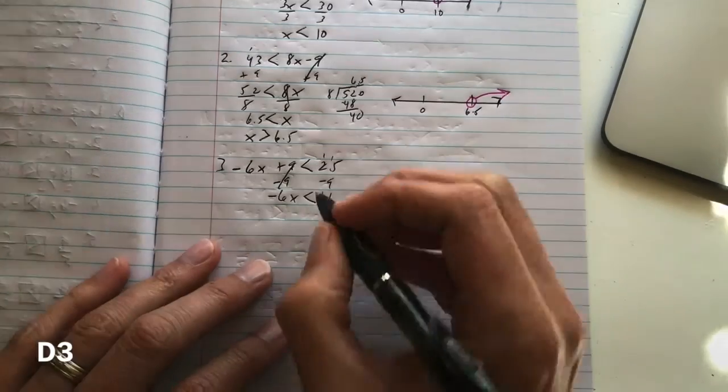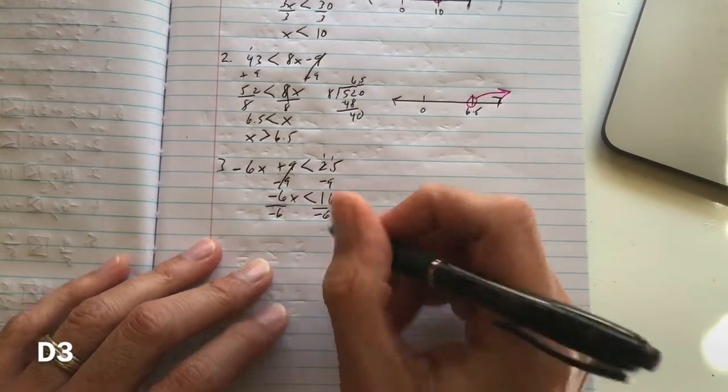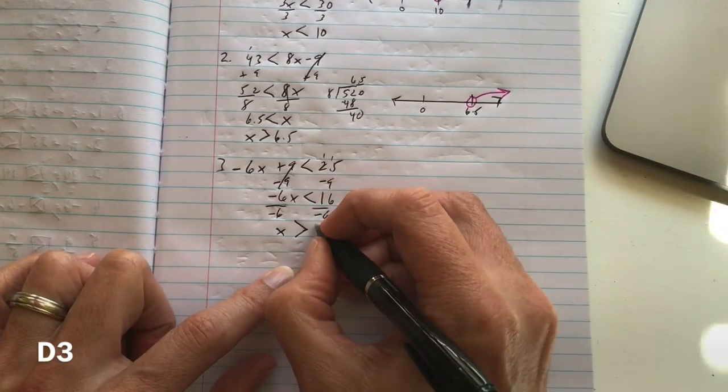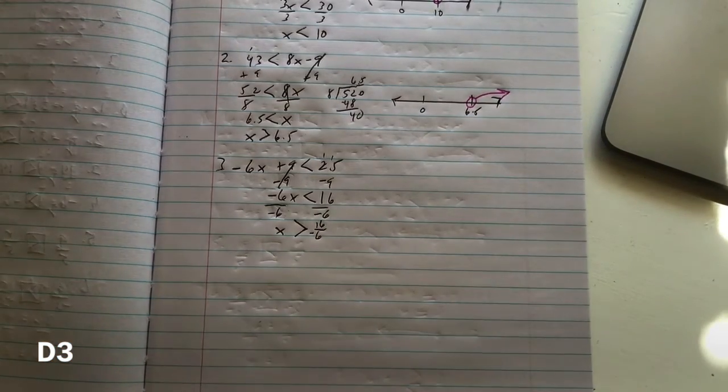And then when we do that work, we're going to divide by negative 6, divide by negative 6. But it turns out because of that process, we would have x, and we're going to change the inequality. We have this be a negative 16 over 6. That's what we can leave it as there.